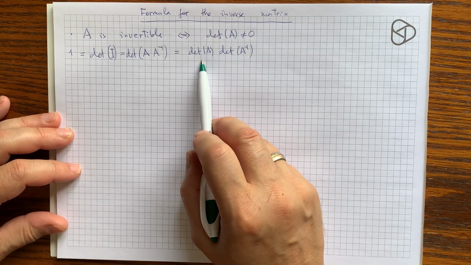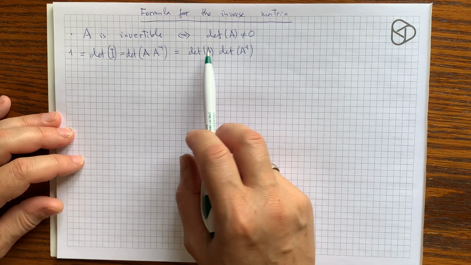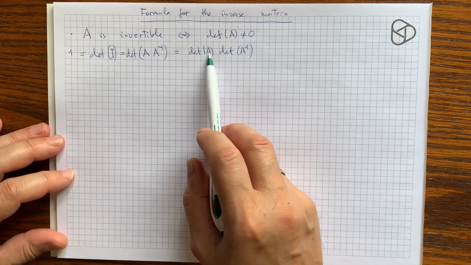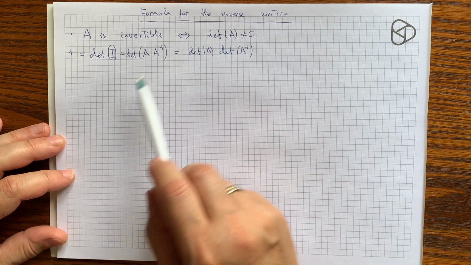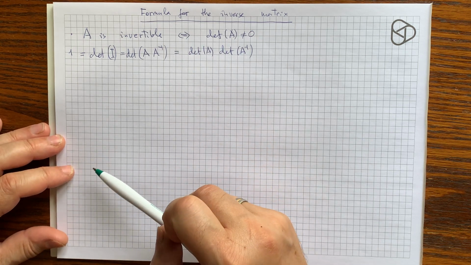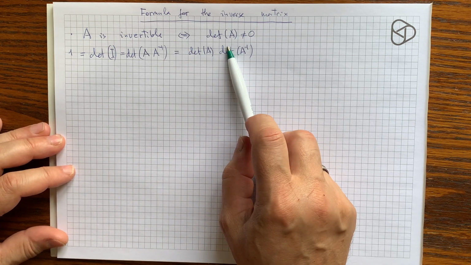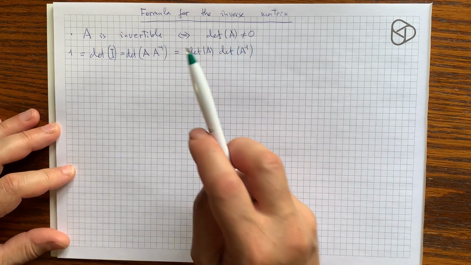And the product is 1 if and only if the factors are non-zero. Actually not just non-zero, but mutually inverse. But in particular, this has to be non-zero, and so we have this implication. In the remaining part of this video, we will argue the opposite direction. We will produce the answer for the inverse, assuming that the determinant is non-zero.